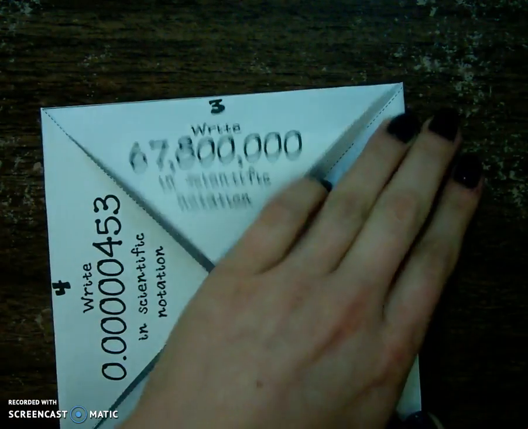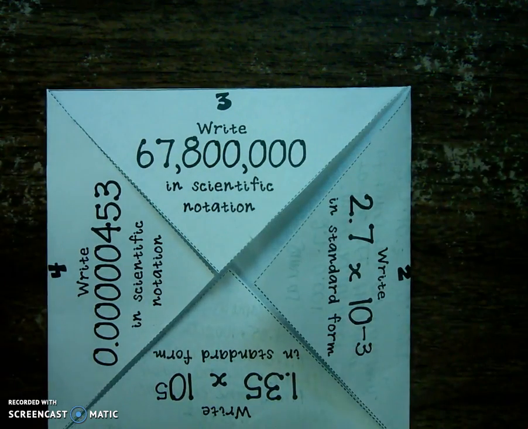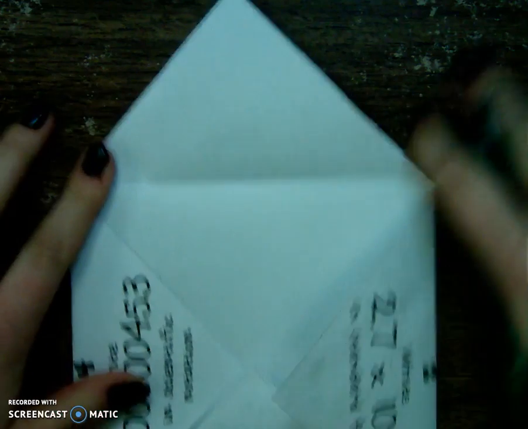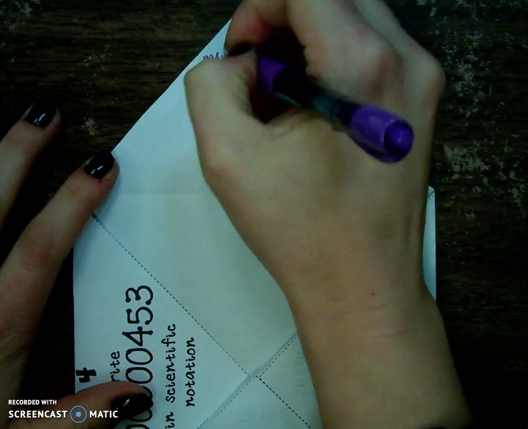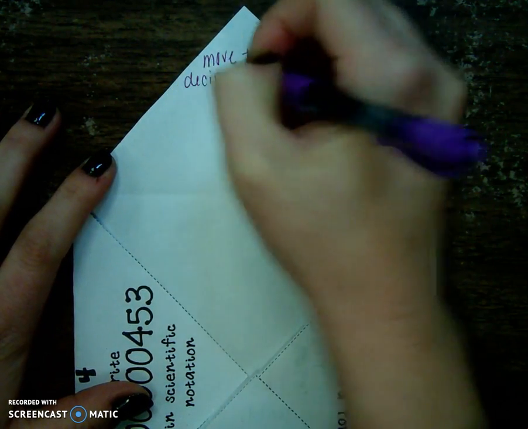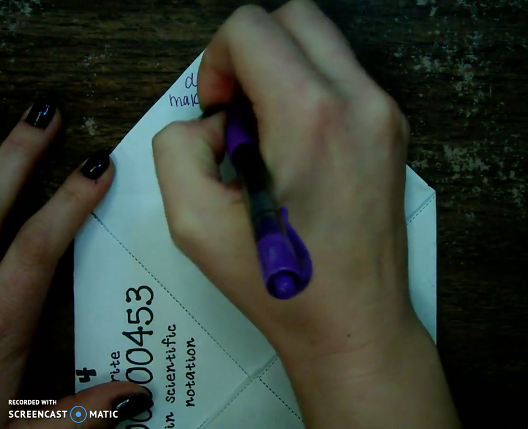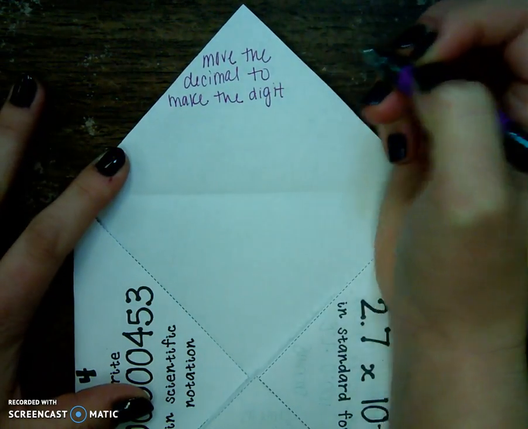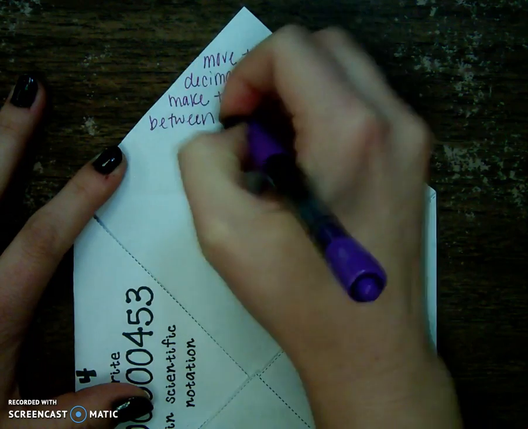Number 3. Now we're given a number in standard form, and we're going to write it in scientific notation. So our rule for this, we're going to move the decimal to make the digit between 1 and 10.